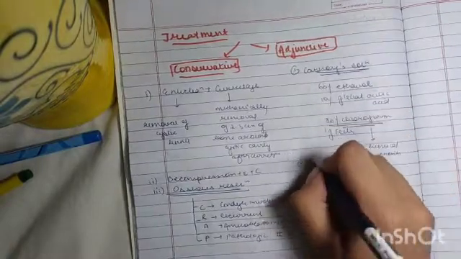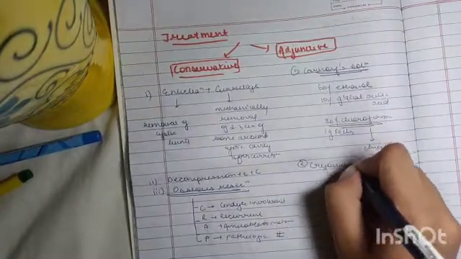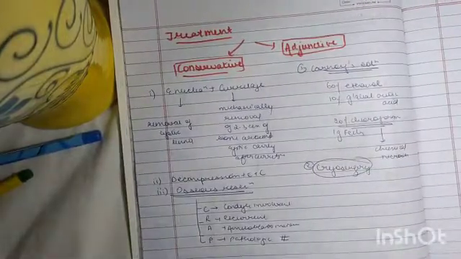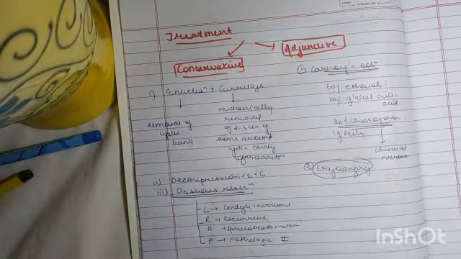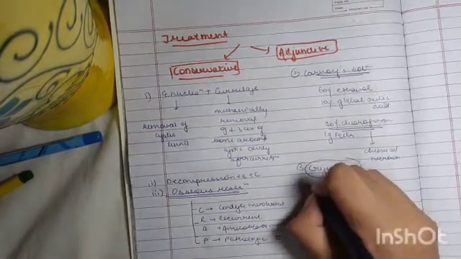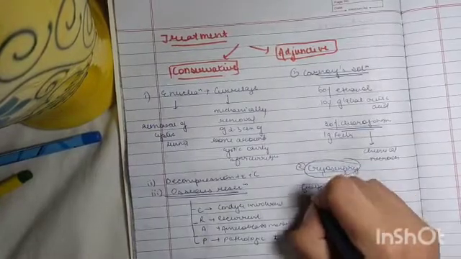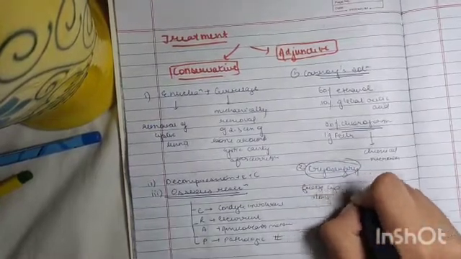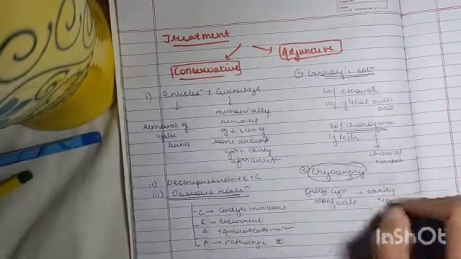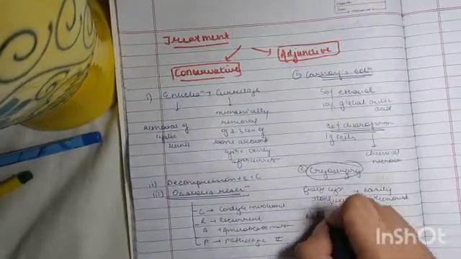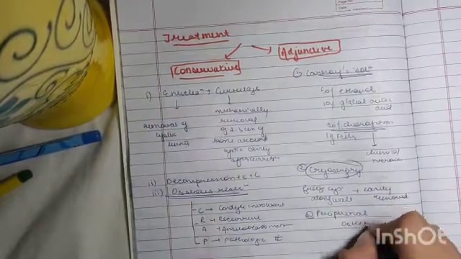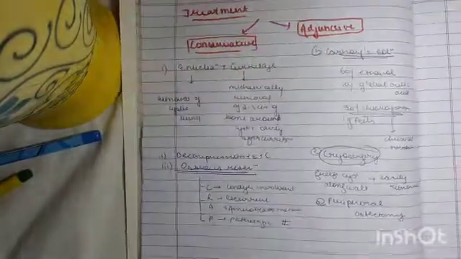Then second is cryosurgery. Now what is cryosurgery? We will cover it in the general surgery part, but in this what you use is you use ammonia at freezing temperatures and you basically freeze the cyst along the wall. Now due to this it is easily removed. Then we also perform peripheral ostectomy. So this is the treatment.